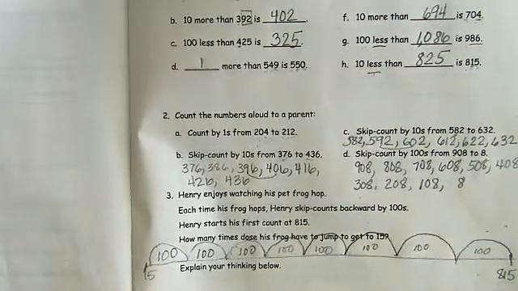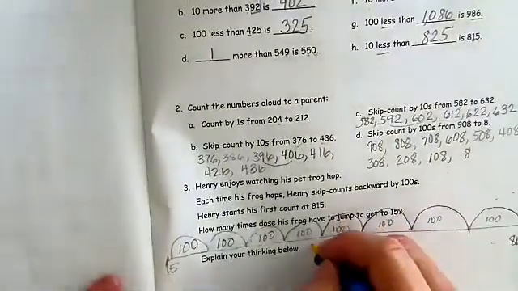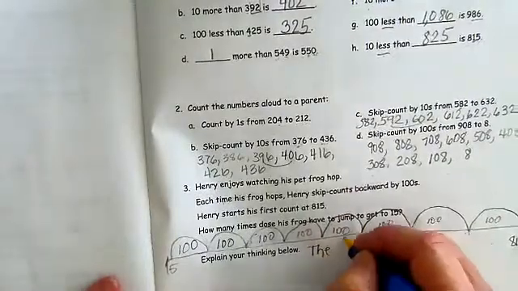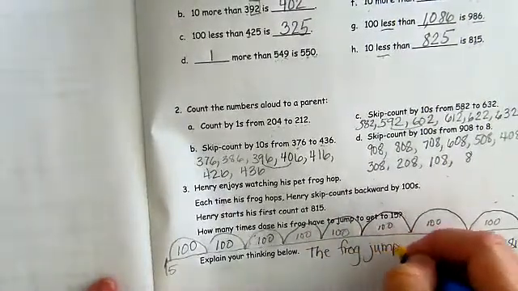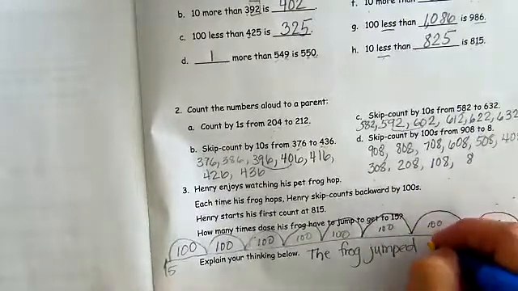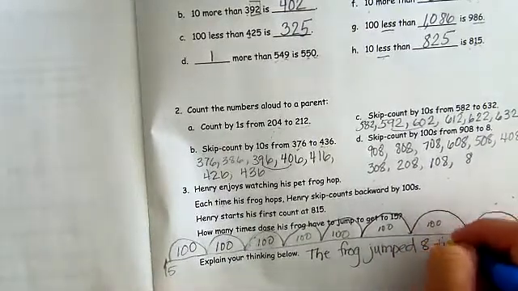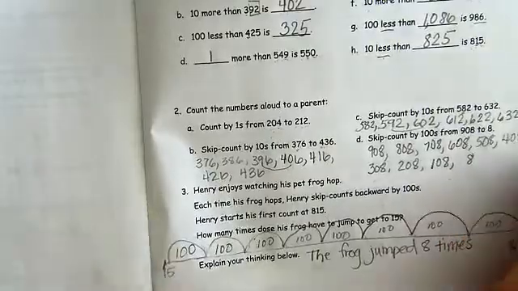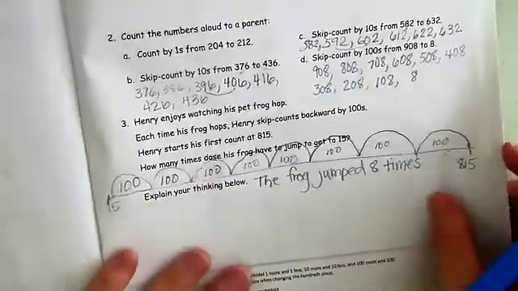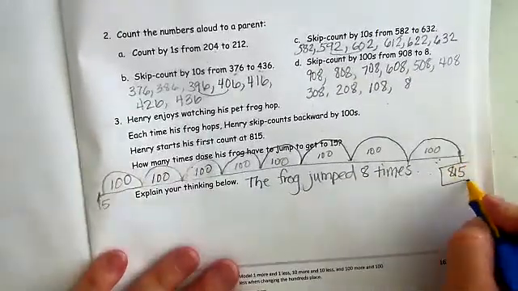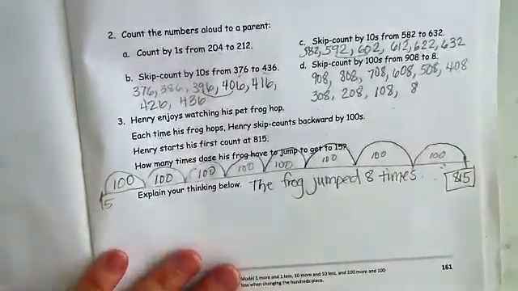So the frog jumped 8 times. Now, we drew a picture, but I want you to also think about this number we started at.